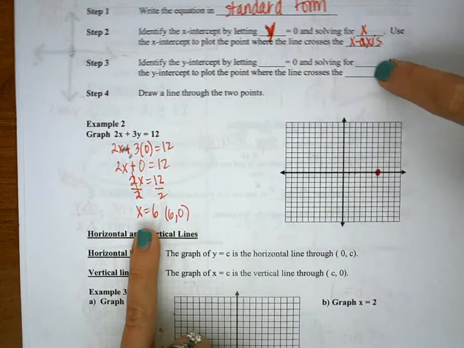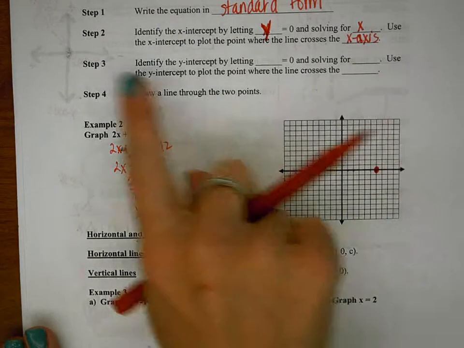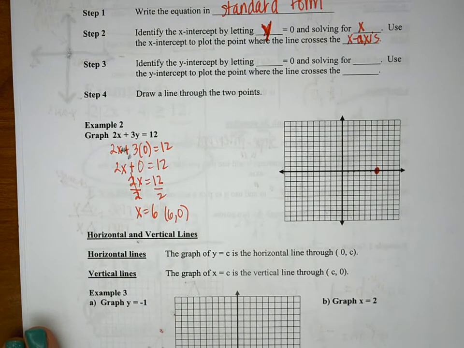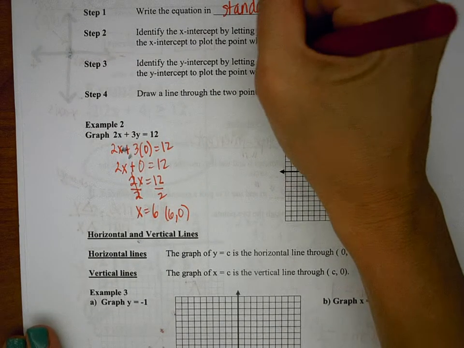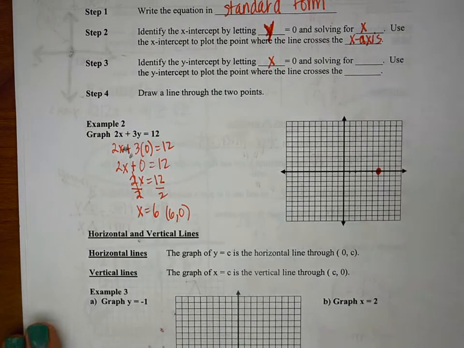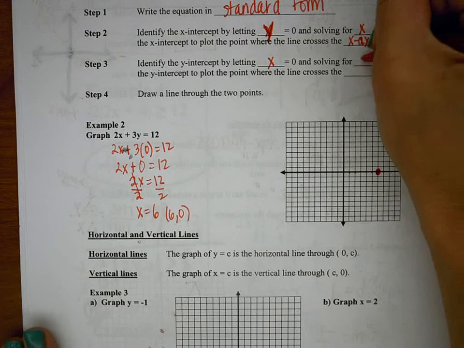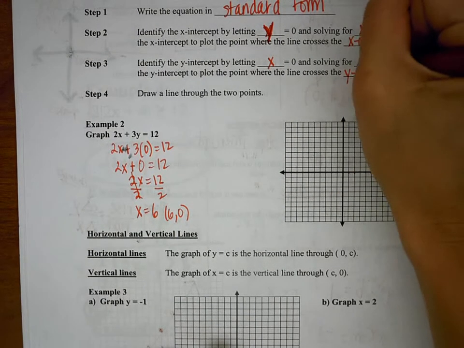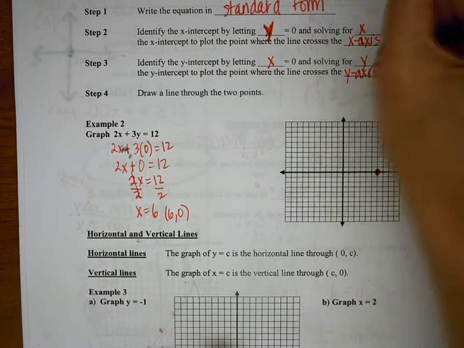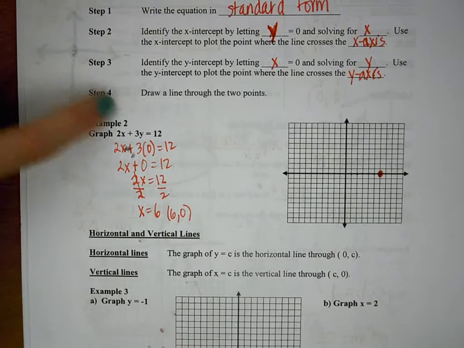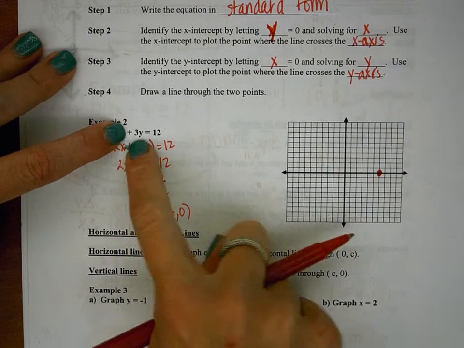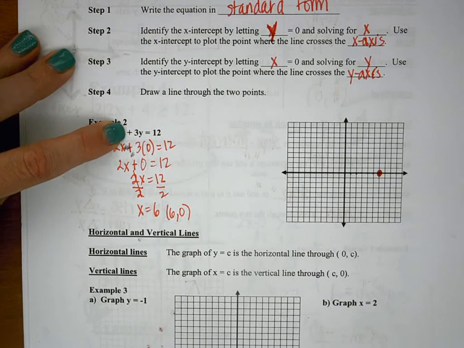We're going to do the same thing here now for step 3. So identify the y-intercept by letting what equals 0? X. You're going to let x equal 0 and solve the equation for y. Use the y-intercept to plot the point where the line crosses the y-axis. So let's go ahead and do that. If we're plugging in 0 for x, the x part's going to go away. The only thing you need to do is pay attention to what sign is in front of the y value, because sometimes it's going to be negative, okay?